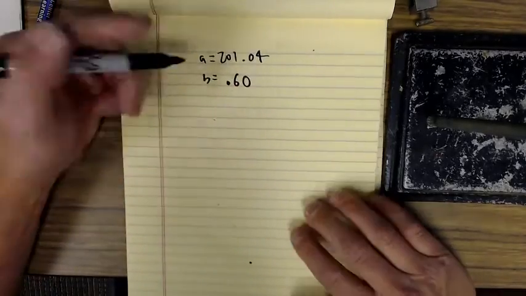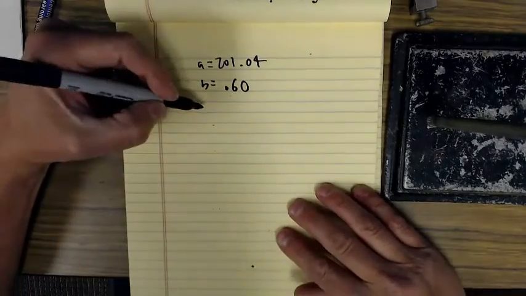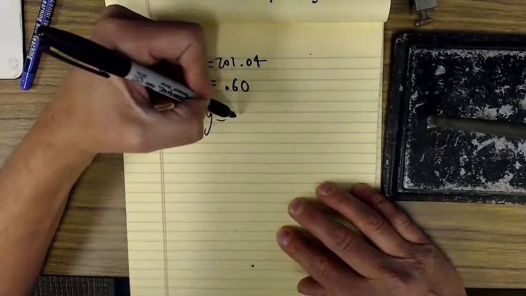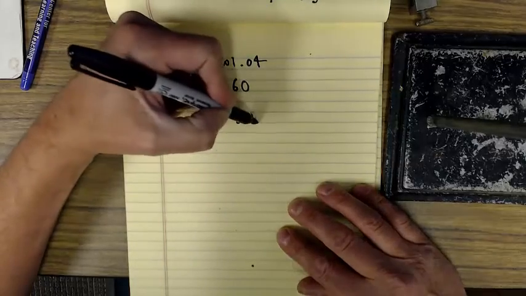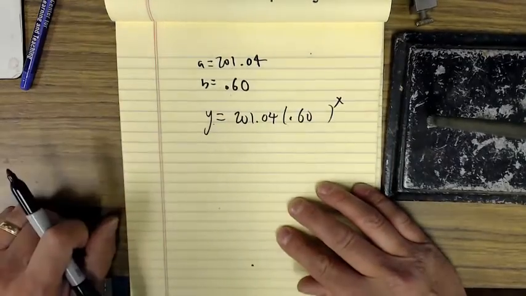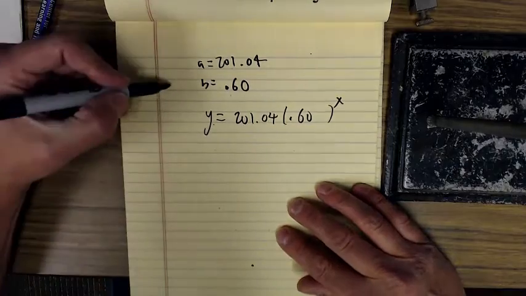Okay, so we just used the calculator to get this, and now I'm going to turn on the camera and we're going to work the problem. So part A asks you to write the exponential equation. So it's 201.04 times 0.60 to the x. All right, so that's part A.